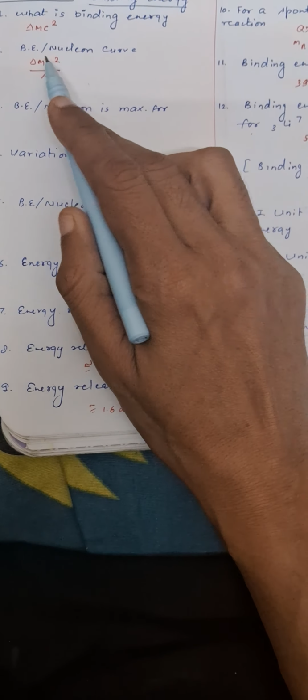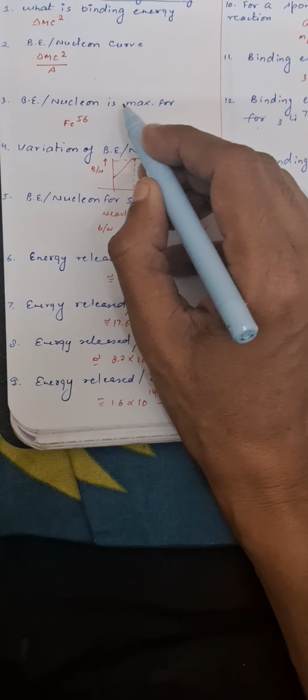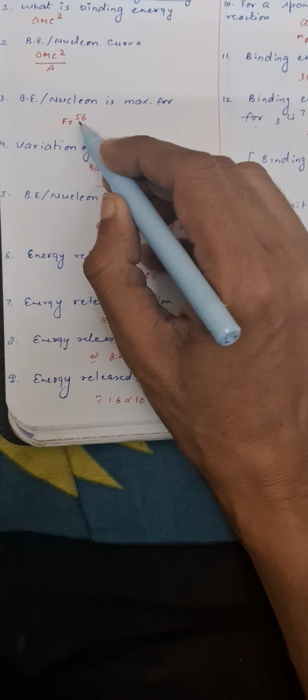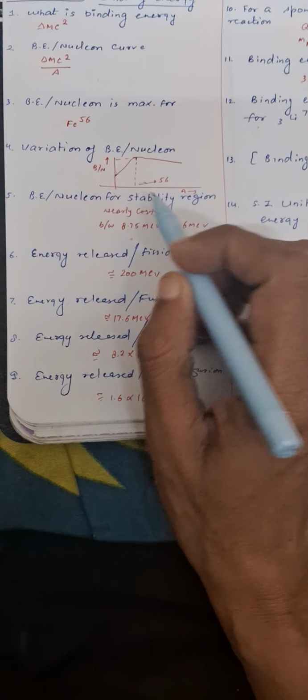Next is binding energy per nucleon. It is Δm c² by A, where A is the mass number of a particular nucleus. So, that is binding energy per nucleon. Next, binding energy per nucleon is maximum for iron-56.